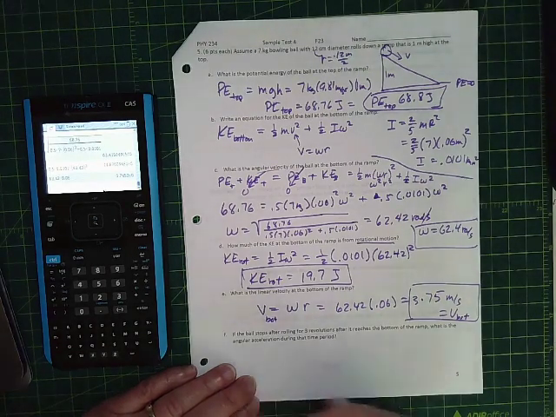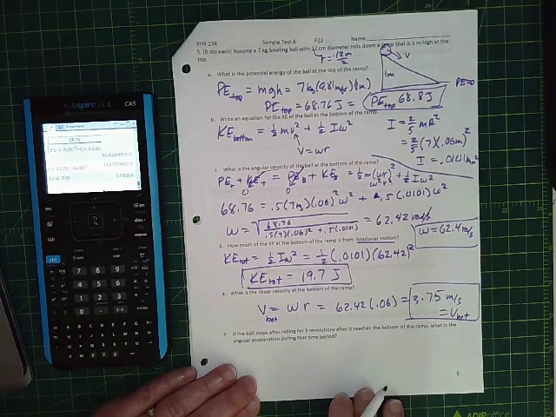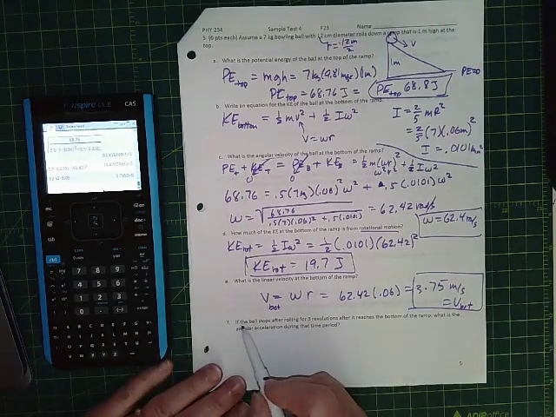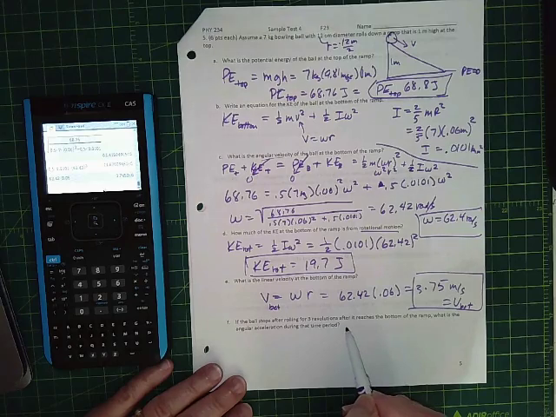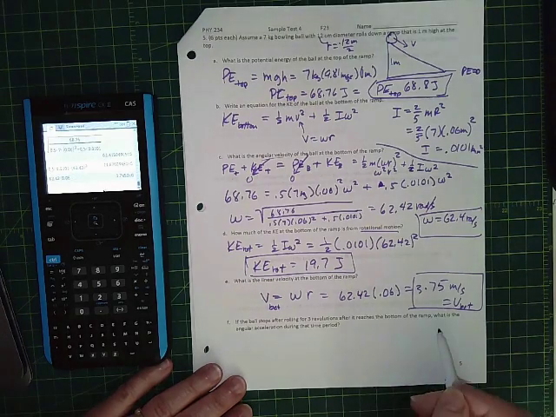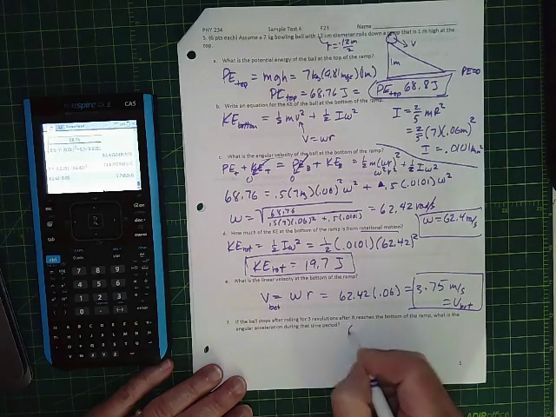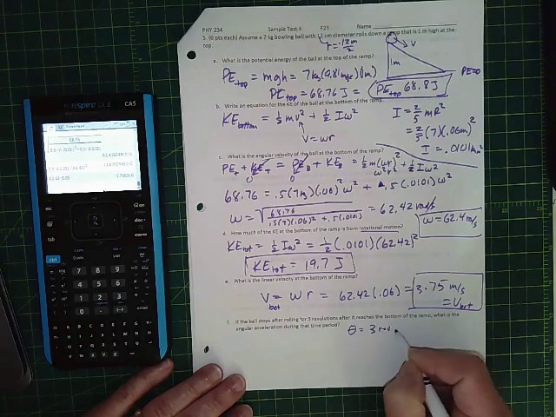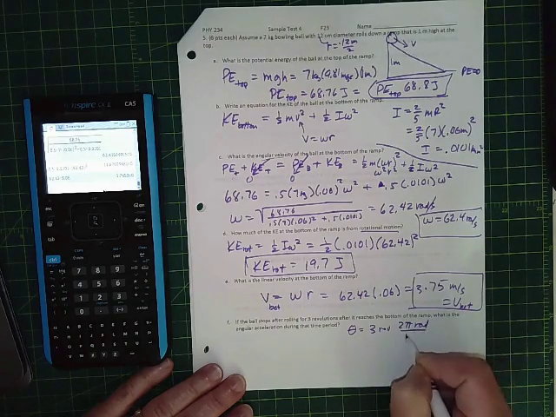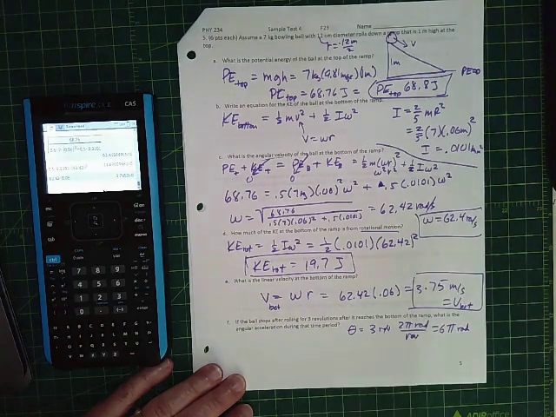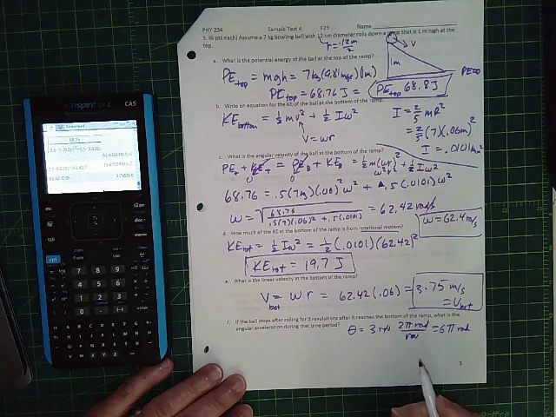Okay, and then F. If the ball stops after rolling for 3 revolutions after it reaches the bottom of the ramp, what is the angular acceleration during that time period? Okay, so 3 revolutions, that's telling us an angle. Theta equals 3 revolutions times 2 pi radians per revolution. All right, so we got 6 pi radians. So we got a theta, and alpha. So this looks like a kinematic kind of equation.